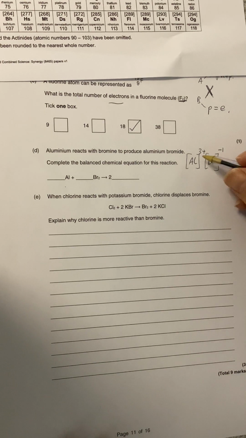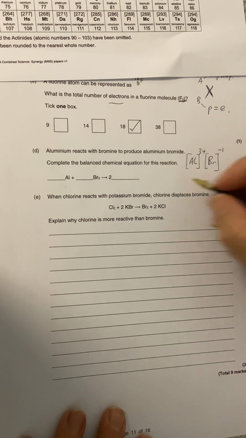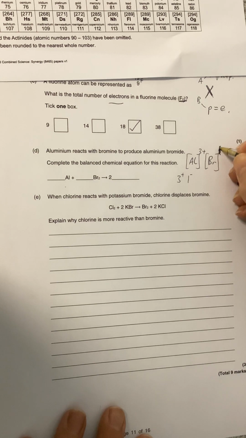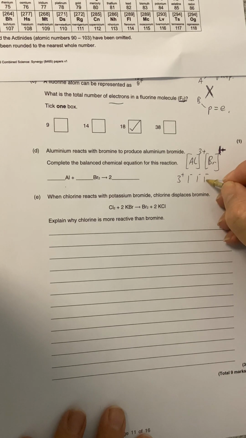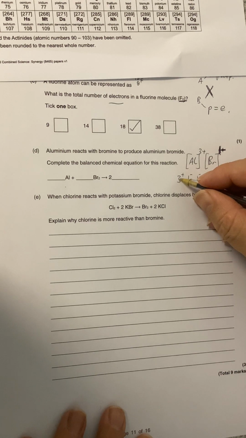How many bromine ions are we going to need to balance the aluminium? Well, you've got 3+ and 1-. Let's be precise. 1-. So you need 3 of those to have -3 to balance out the +3.